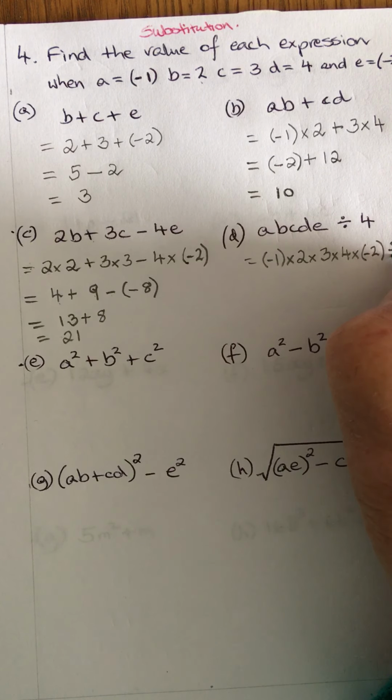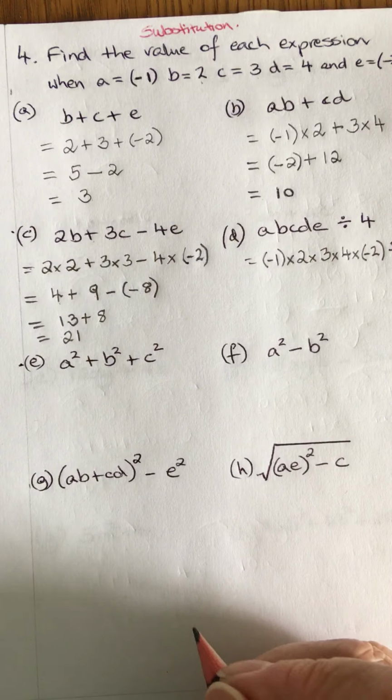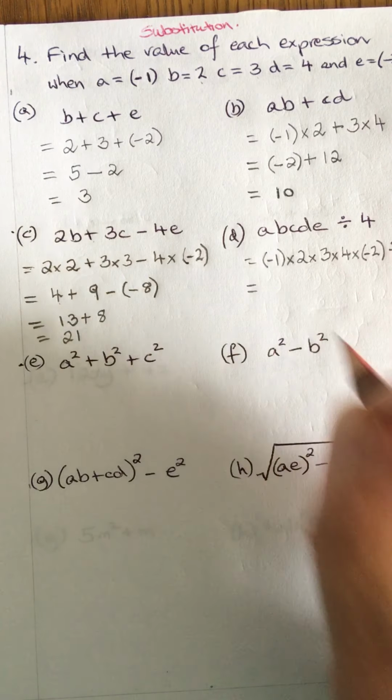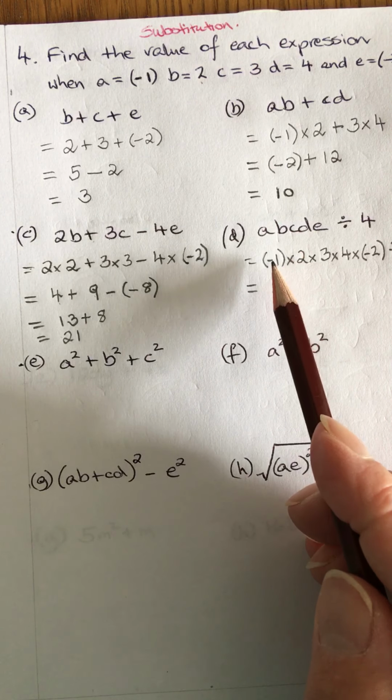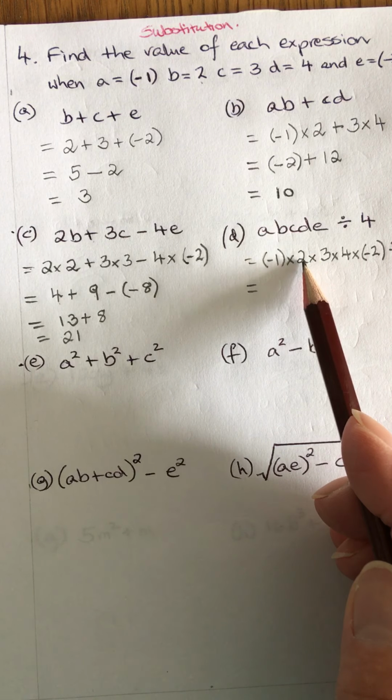And then once we've done all that, we'll divide the answer by 4. Okay, so negative 1 times 2 becomes negative 2.